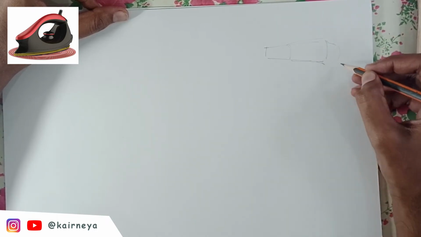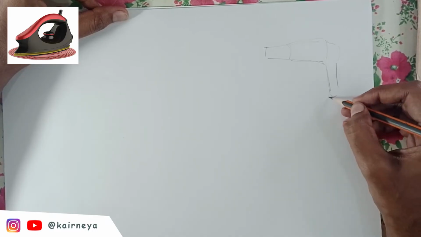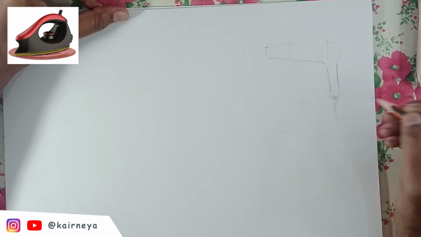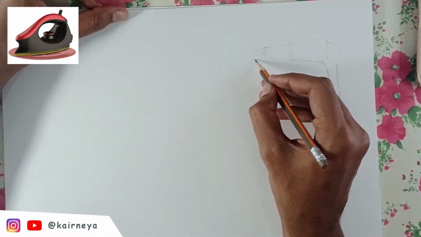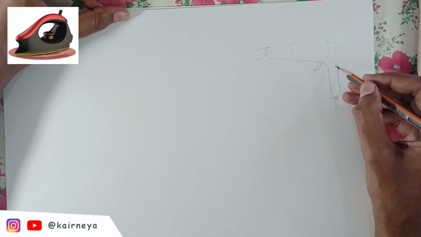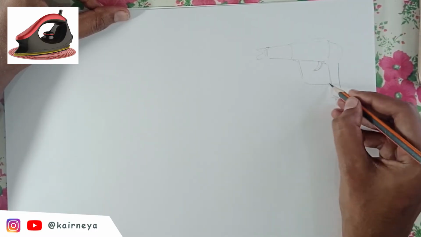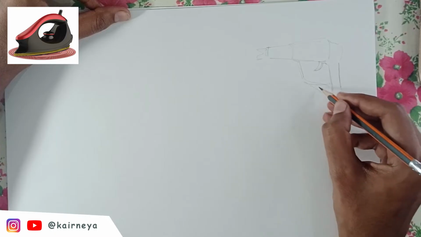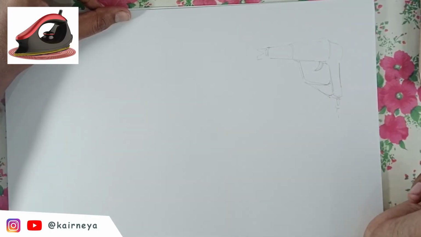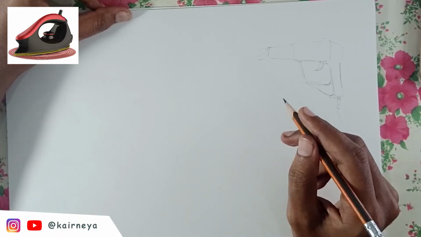This is basically how a hair dryer will look. And then here, there will be a button. So this is a basic hair dryer design. How are we going to fix this?